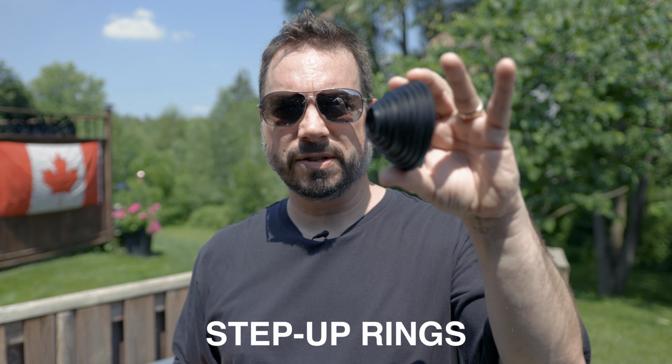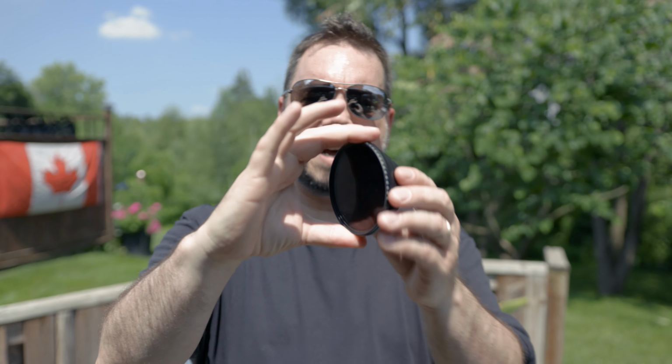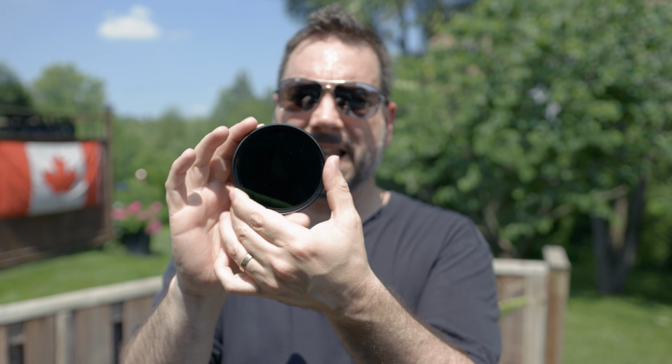Basically, I've bought the biggest ND filter I could find, which in my case was 82 millimeters. And then I bought step-up rings. What these allow you to do is attach the filter to the step-up rings like that. You just screw it in there. And that's going to allow you to attach it to everything from, what is it there, 26 millimeter all the way up to a 77 millimeter. And that's going to allow you to use that variable ND on basically any lens that you have.